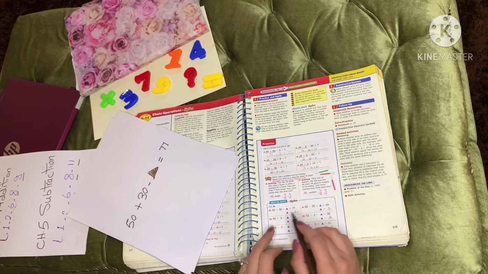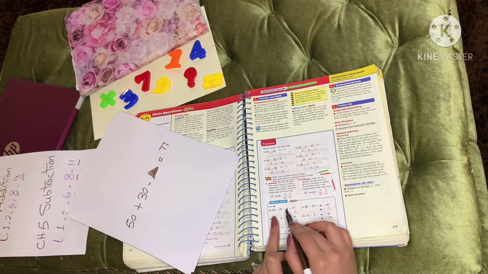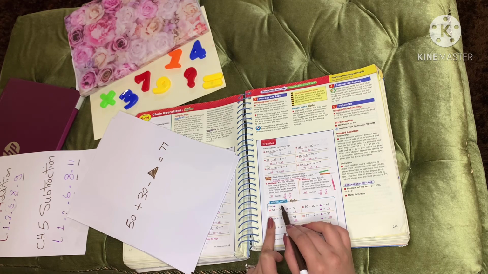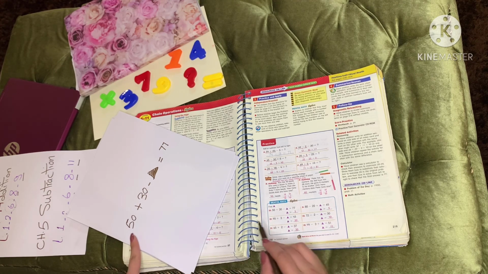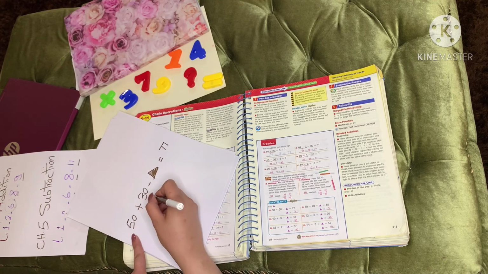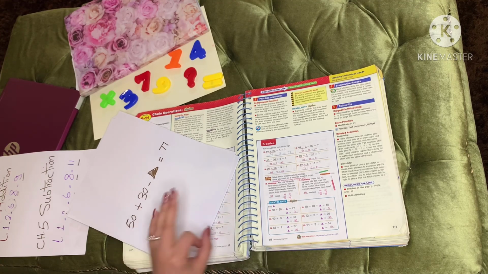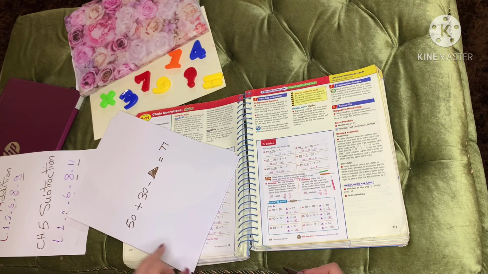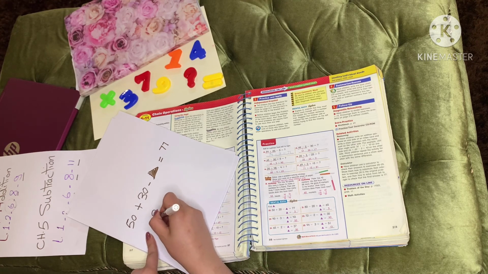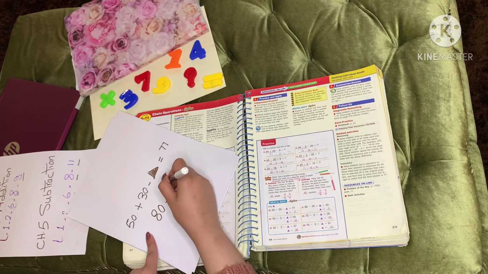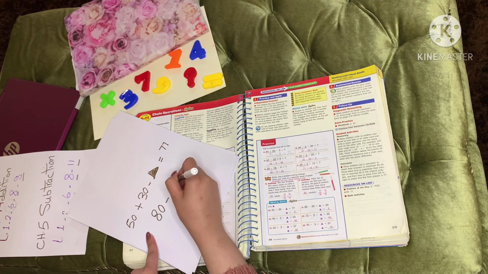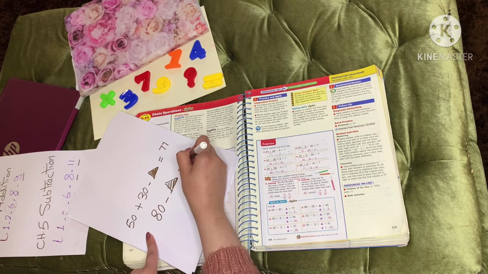Start the same with the first two numbers, and the first operation. The first operation here, addition between 50 and 30. 50 and 30, this means I will add 3 tenths. So it will be 80. 80 minus what? Equals 77.